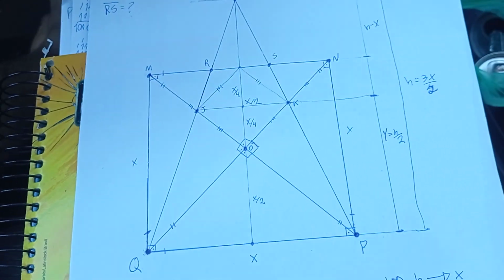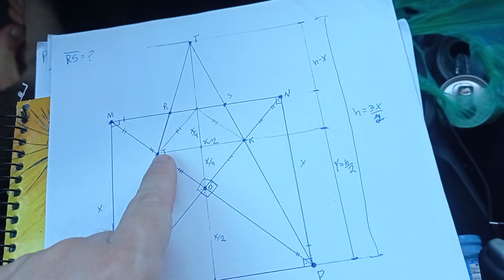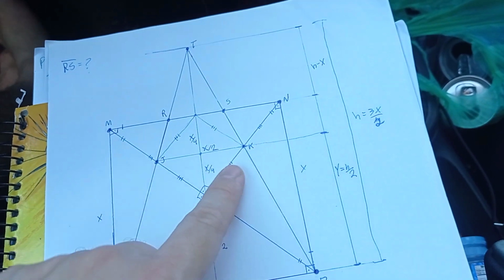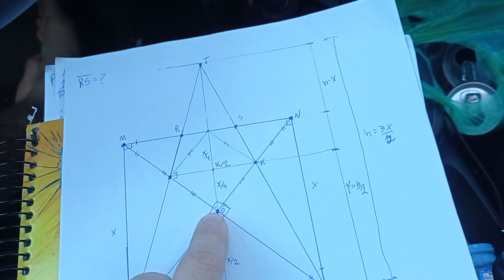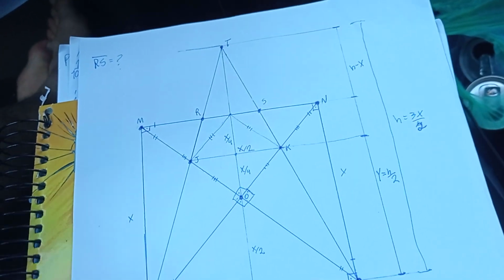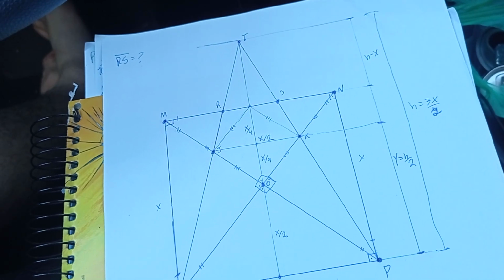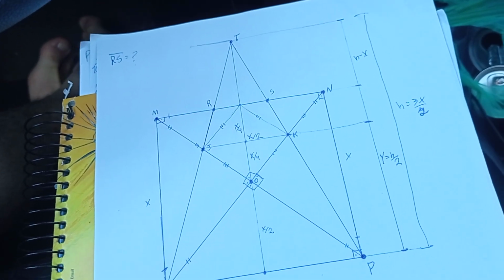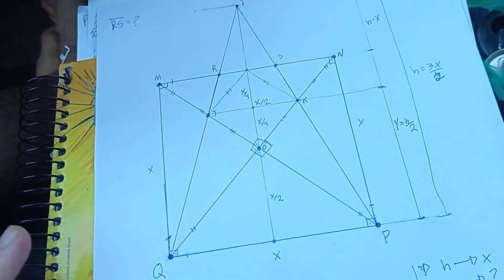So we can calculate JK, because JK is the hypotenuse of a Pythagorean triangle here. We have a 90-degree angle in this vertex here. If we have that, we have both the sizes of OK and OJ.